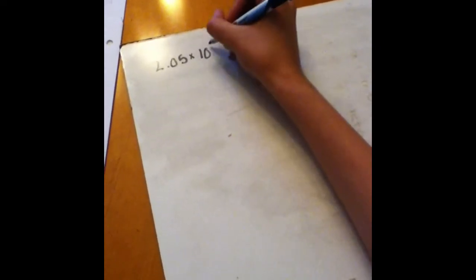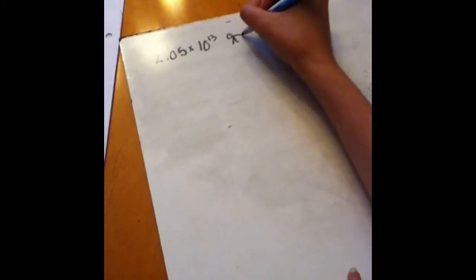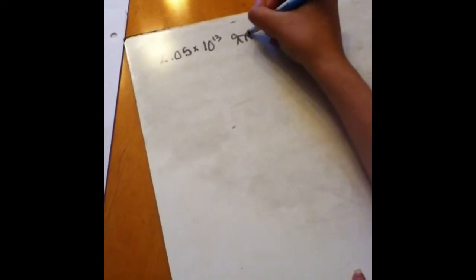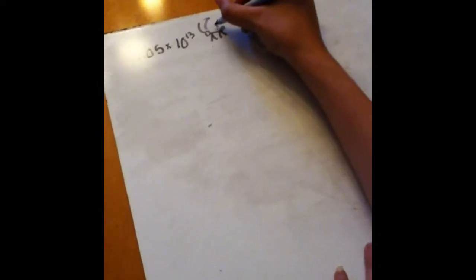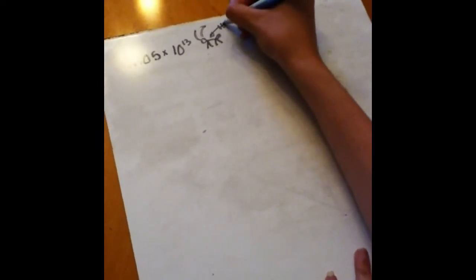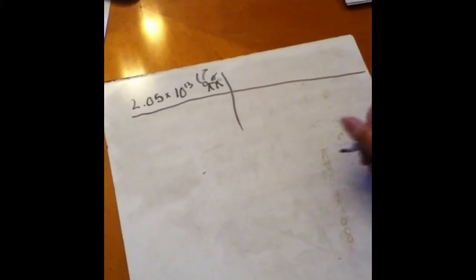2.05 times 10 to the 13 gazelles. I forgot its horns. Okay, it's so ugly. And then you're trying to find how many moles you have out of 2.05 times 10 to the 13 gazelles.